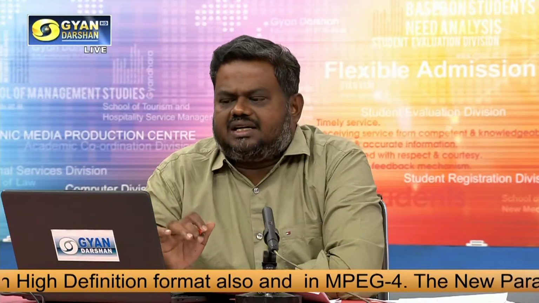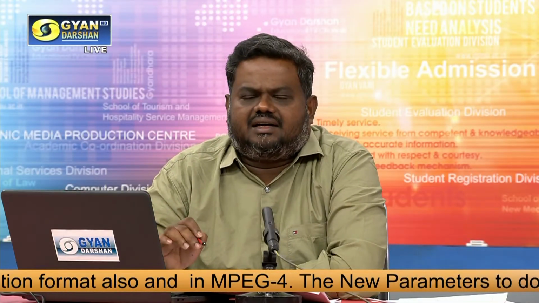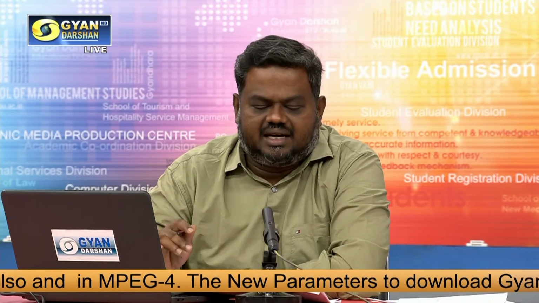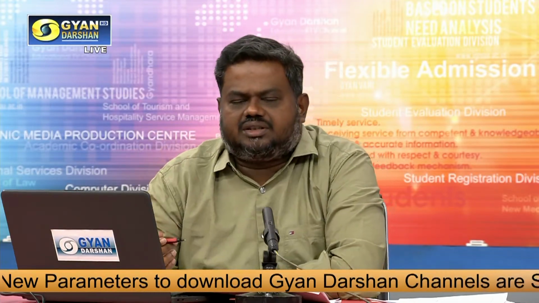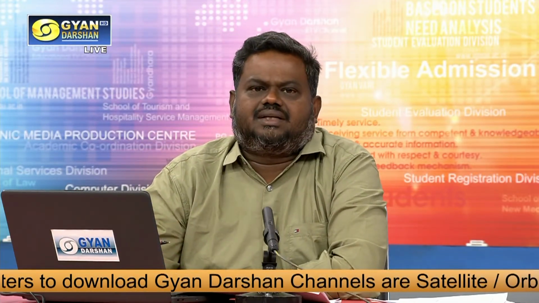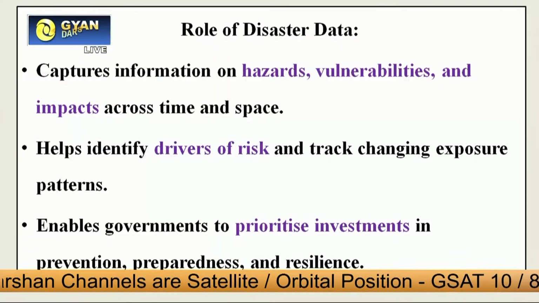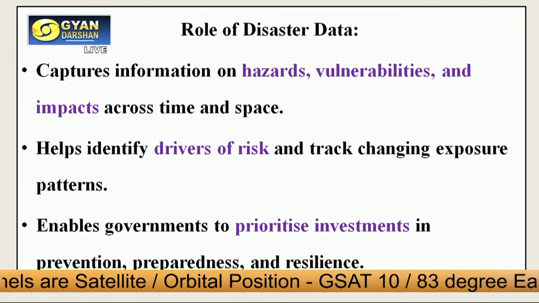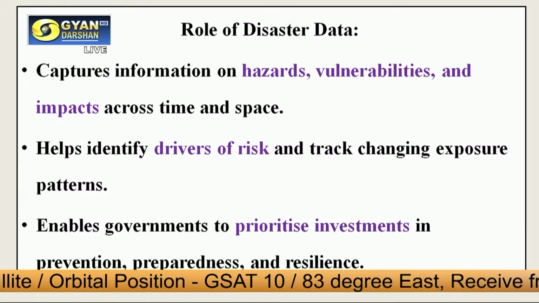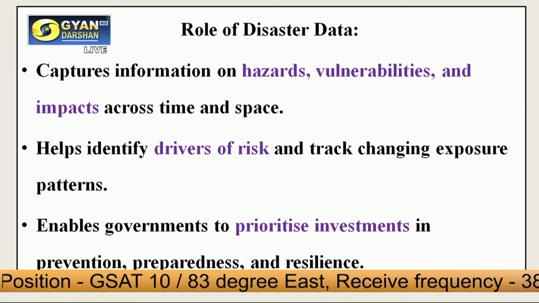When it comes to risk analysis, the role of disaster data is that it allows government and institutions to prioritize their investment, deciding where to strengthen infrastructure, where to allocate emergency funds, and where to focus on early warning systems.